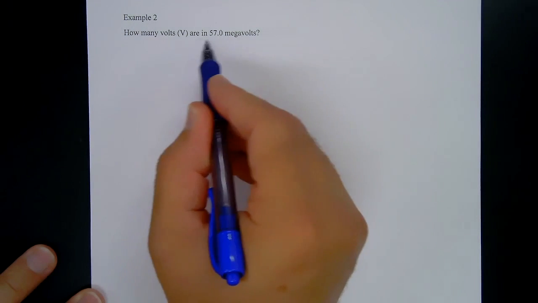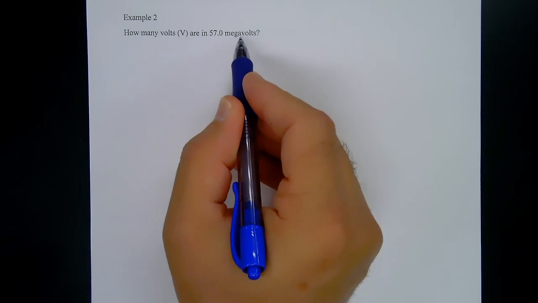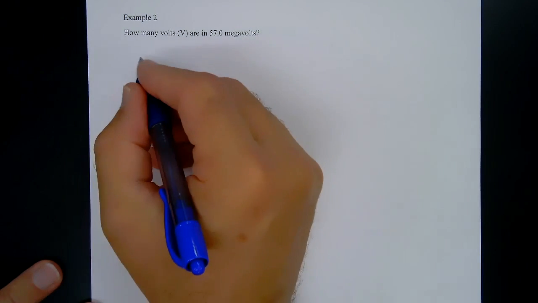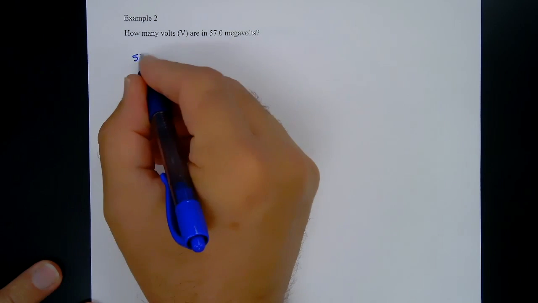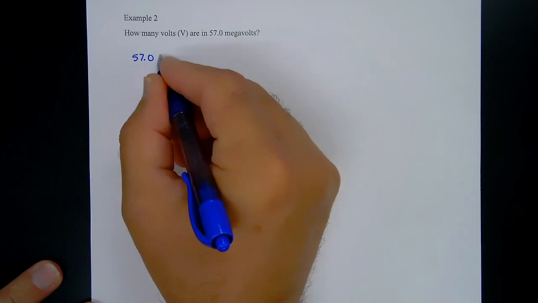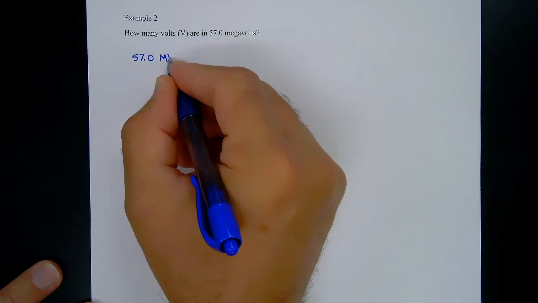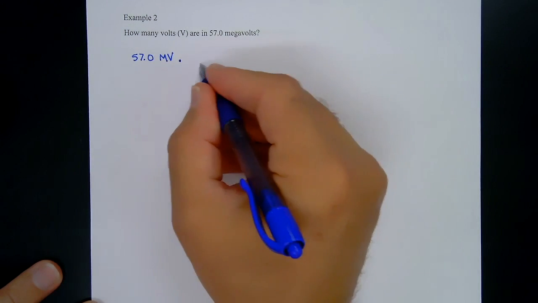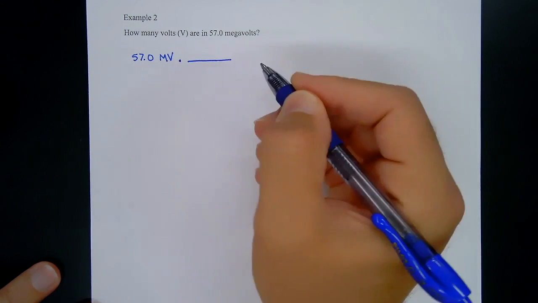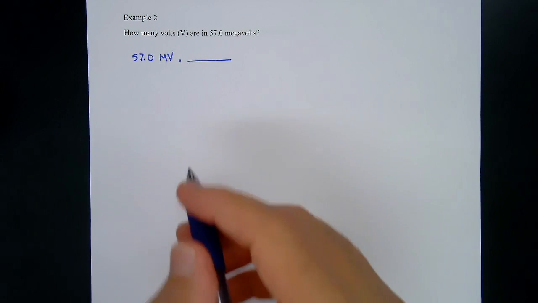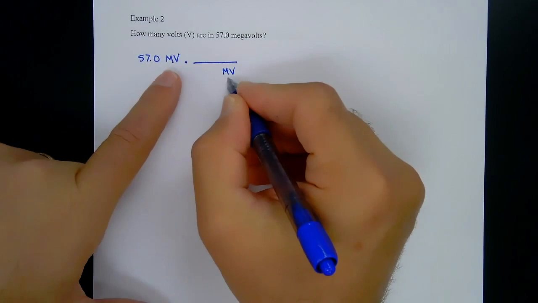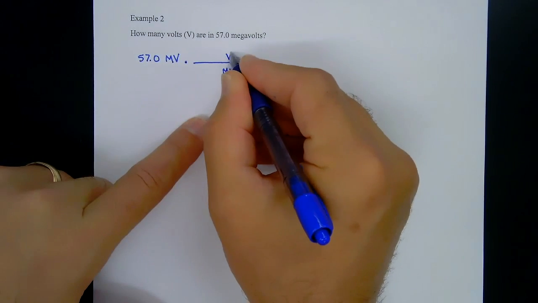Okay, now the abbreviation for volts is V, and mega is a capital M. So we have 57.0 capital M capital V for megavolts, times, okay, so we want to get just volts out of this, right? Because I want the megavolts to cancel, and I want just volts on top.